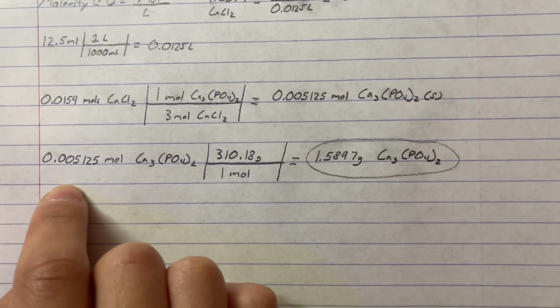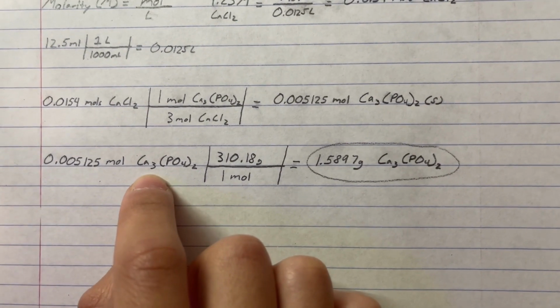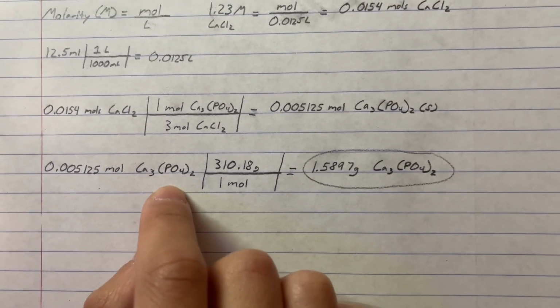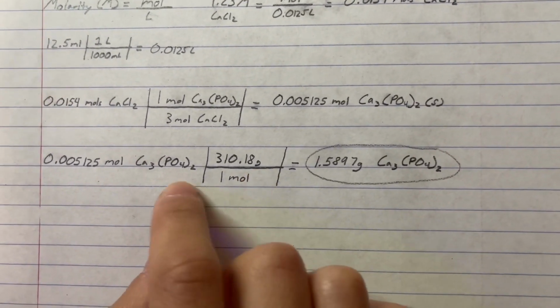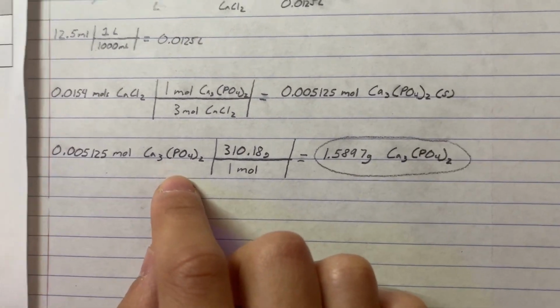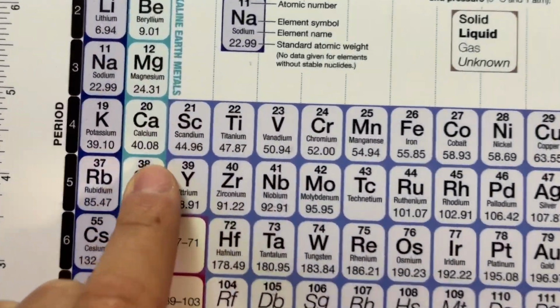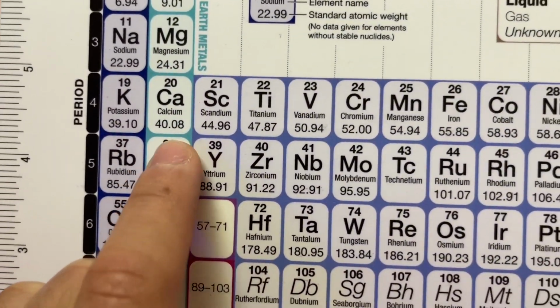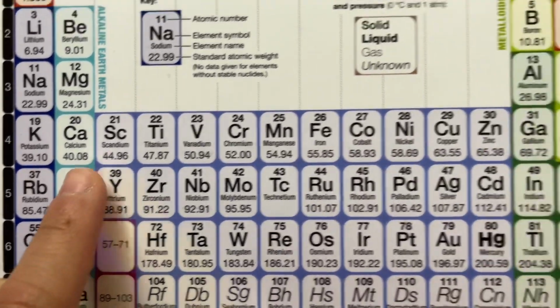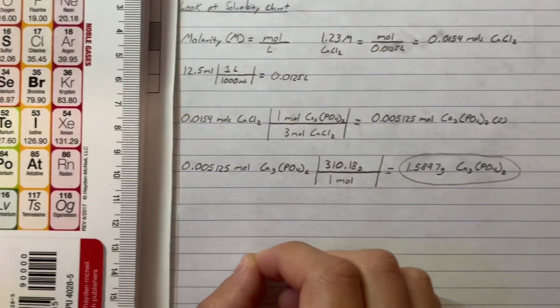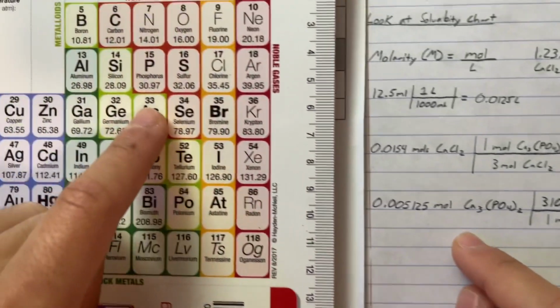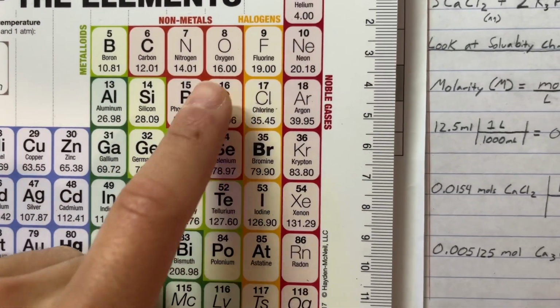From there, we get that molar amount, and we're just going to do a molar mass to convert the moles to grams of this, and this is just to take another quick trip to our periodic table here, and you can just see the actual weight of calcium here, 40.08, the weight of phosphorus, and the weight of oxygen.